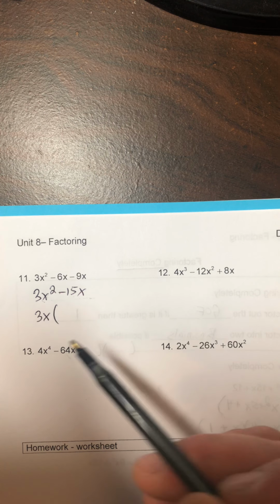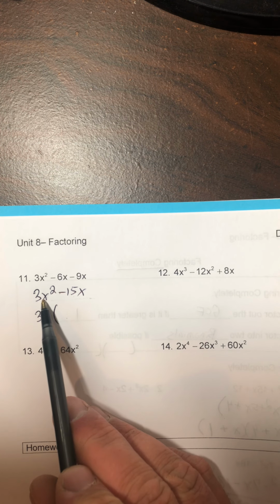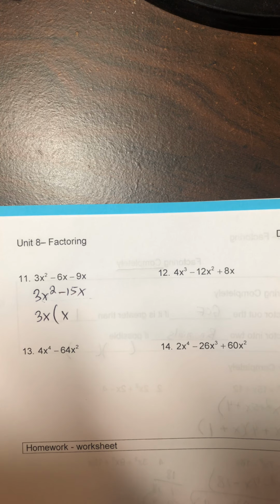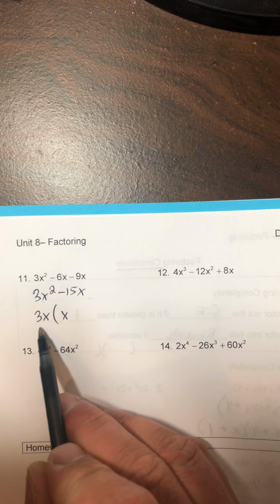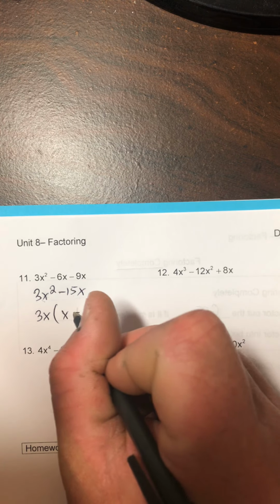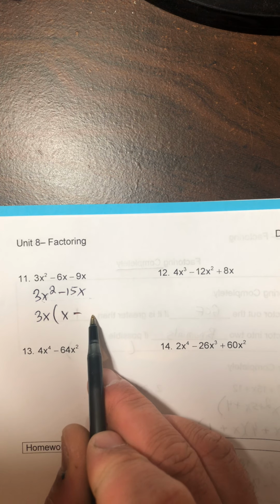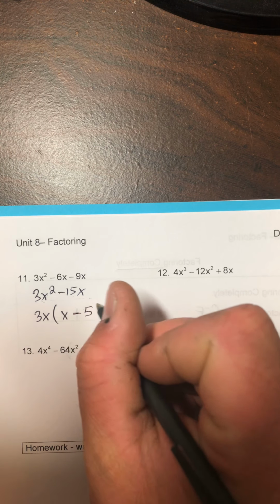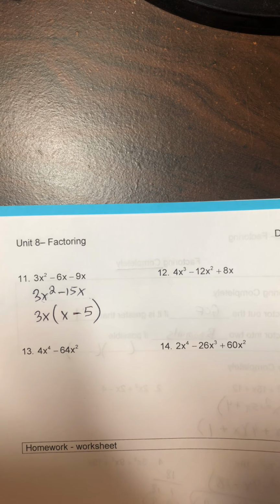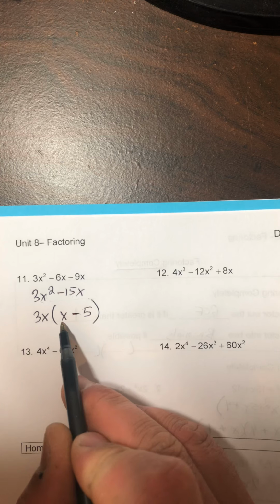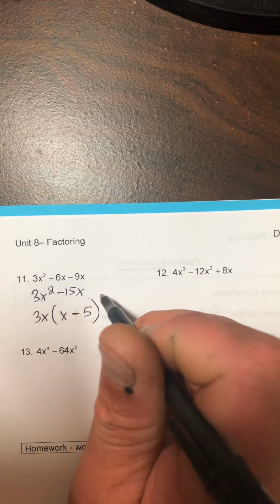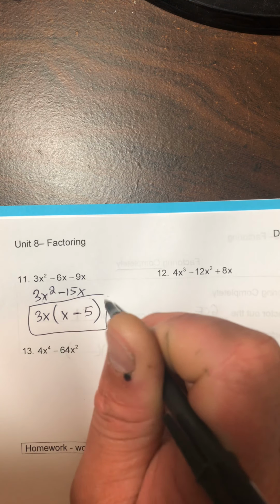Factor out a 3x. Some of you think division. I think, 3x times what gives me 3x squared? I know 3x times x gives me 3x squared. So now this is the same as this if I distribute. Minus sign, bring that down. 3x times what gives me back 15x? Well, it's got to be times 5. Again, in your parentheses, it's only two terms. Nothing is squared. It's not a difference of squares. You're done.